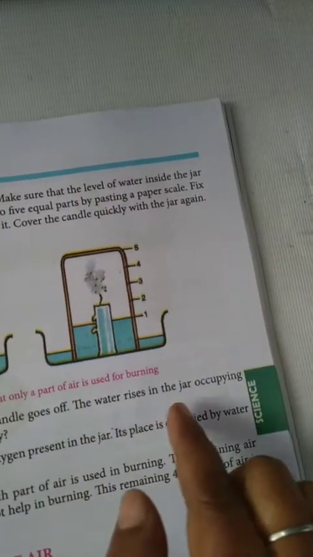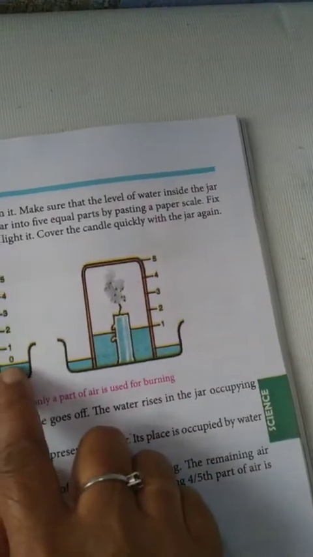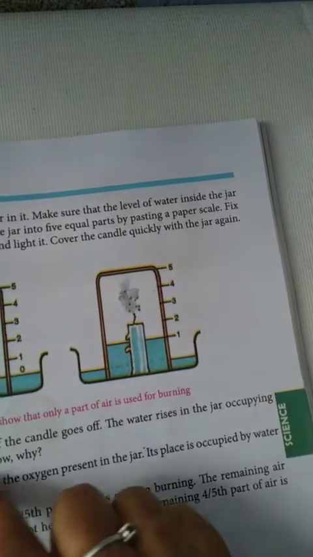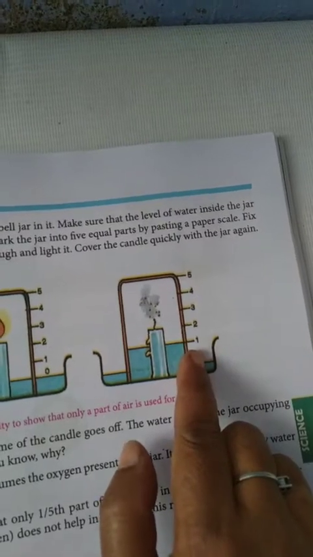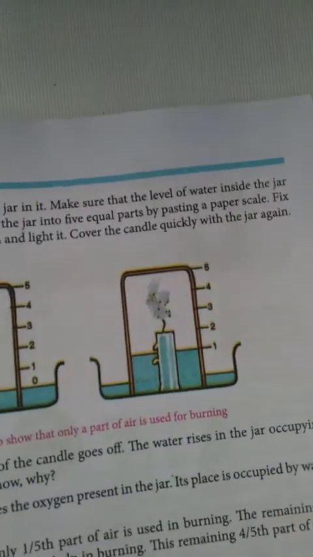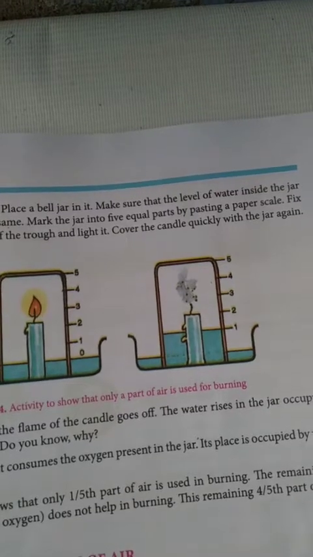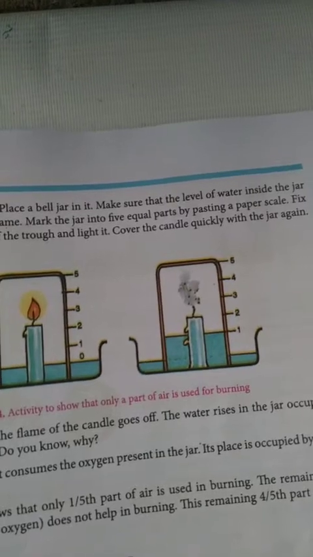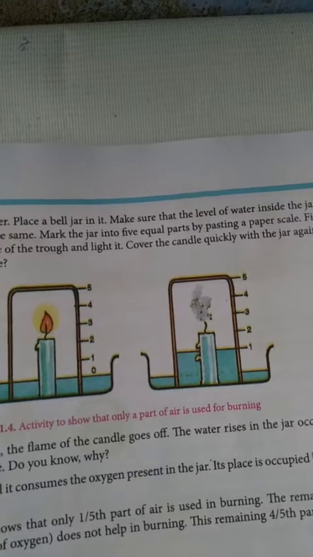The water rises in the jar, occupying 1/5 of its space. Water is first marked at 0. After that, it rises to 1. Do you know why? Why did water rise in the bell jar? After a few minutes, the flame of the candle has gone off and the water level has risen from 0 to 1. That is 1/5 of its space. It occupies the space which had previously been occupied by air. So, why does it happen?